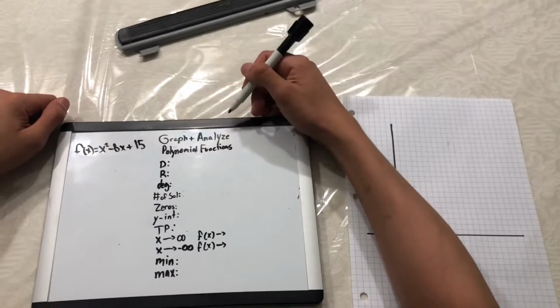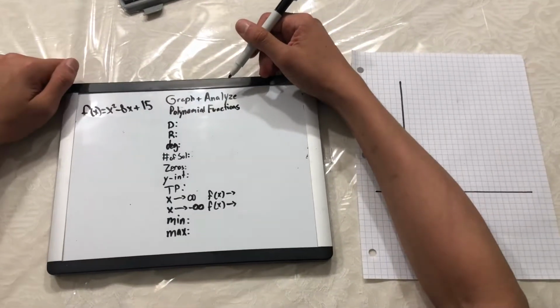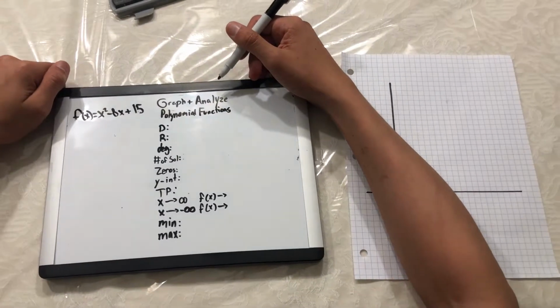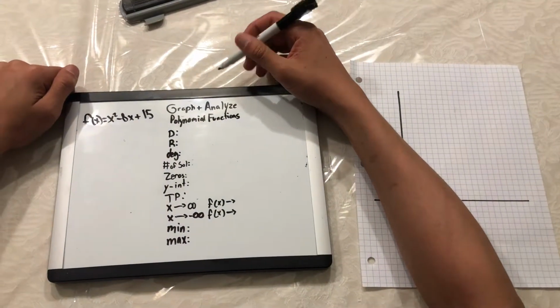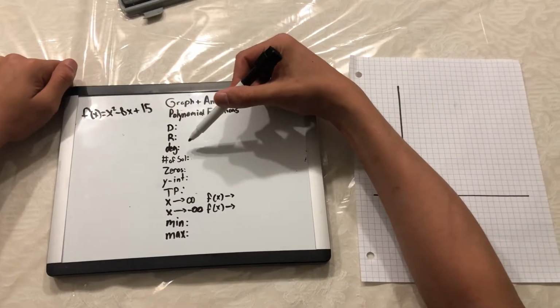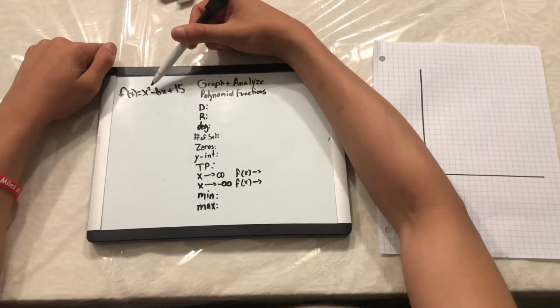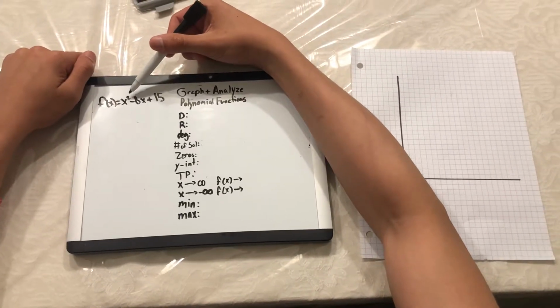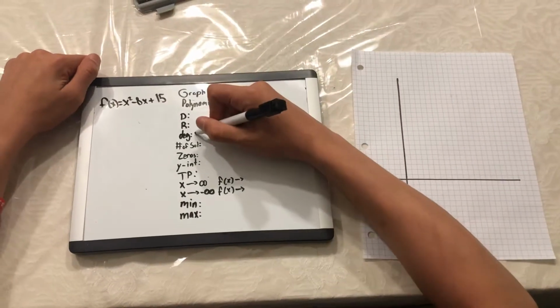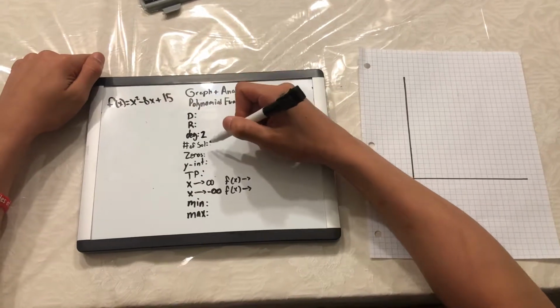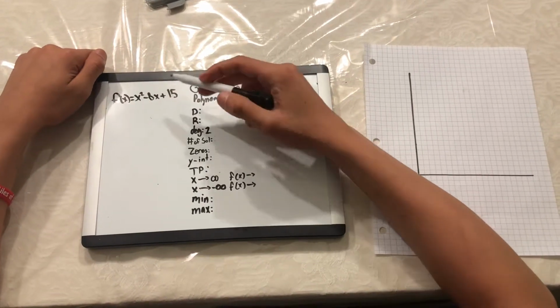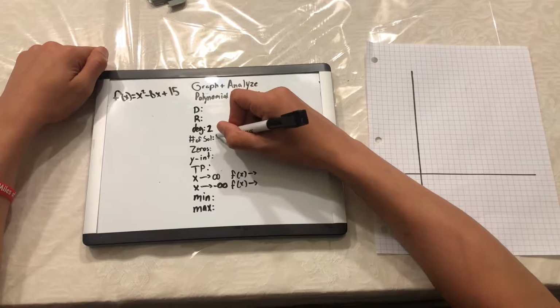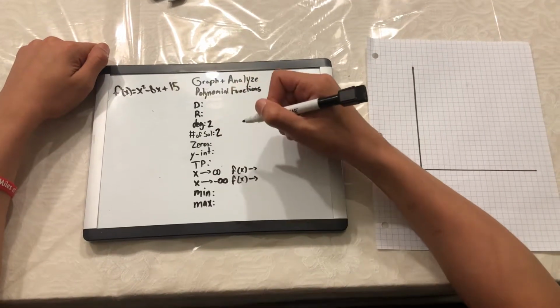Hi, today we're going to be graphing and analyzing the polynomial function f of x equals x squared minus 8x plus 15. So degree is easily identified by the exponent of the first term. In this case it is squared, so our degree is 2. The number of solutions is also identified by the exponent of the first term, so we also only have 2 solutions.